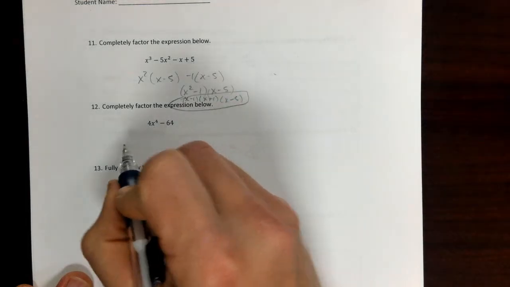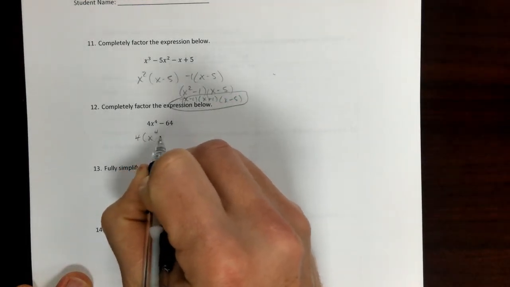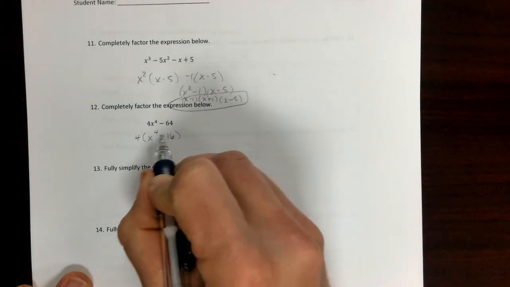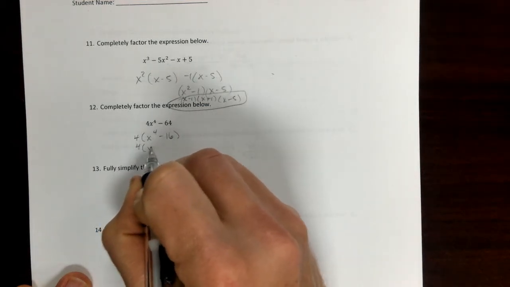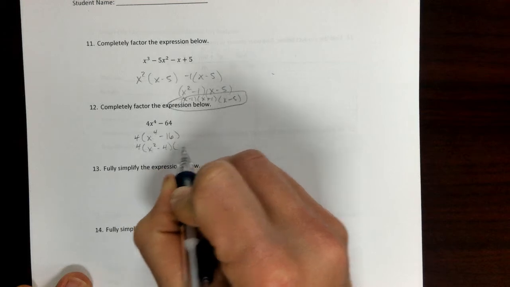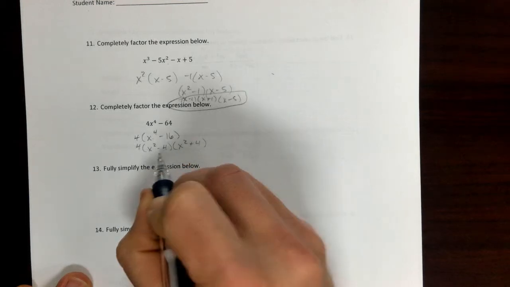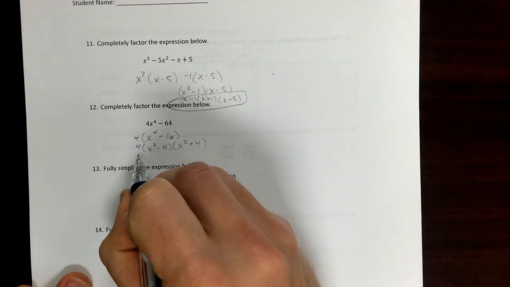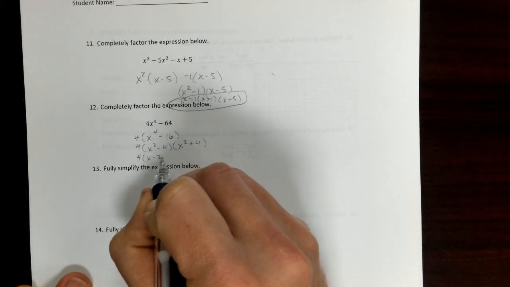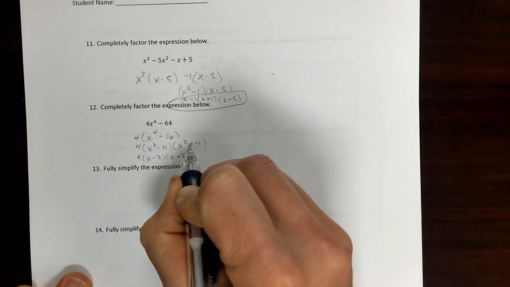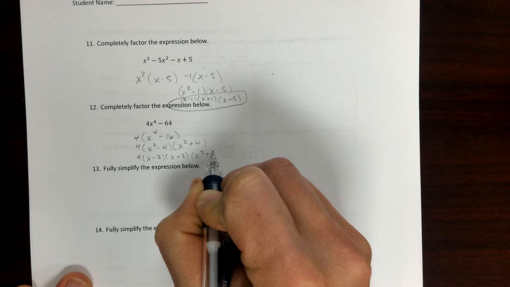Here we want to factor out our GCF of 4. This becomes x to the 4th minus 16. This is the difference of two squares, so this becomes 4 times x squared minus 4 and x squared plus 4. And once again, difference of two squares here. So we've got 4 times x minus 2, x plus 2, and then you have this x squared plus 4.